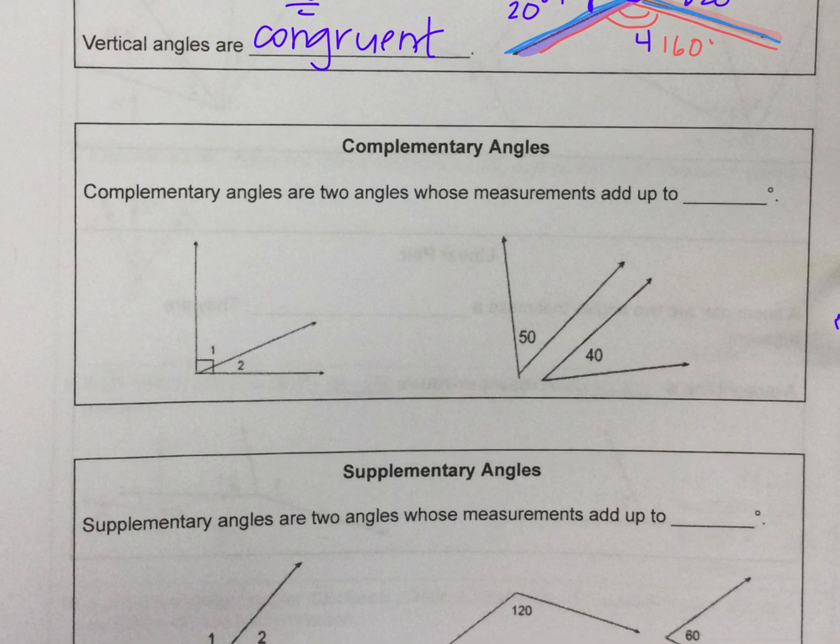A complementary angle is, two angles whose measures add up to 90 degrees. How I remember the difference in complementary and supplementary: complementary starts with a C. It comes first in the alphabet. It gets the smaller number, 90. Supplementary starts with an S. It's later in the alphabet, which means it gets the larger number, 180. So complementary angles add up to 90 degrees.